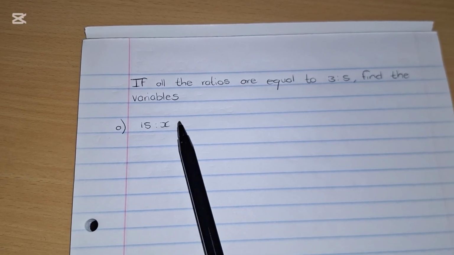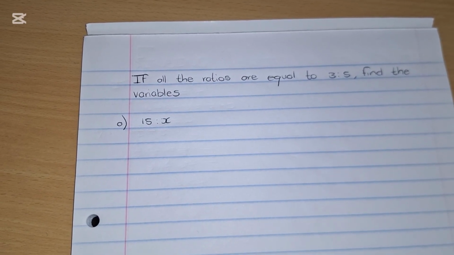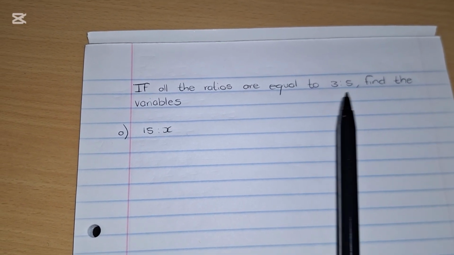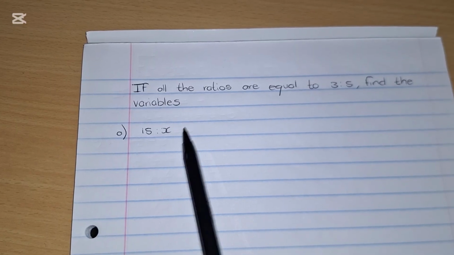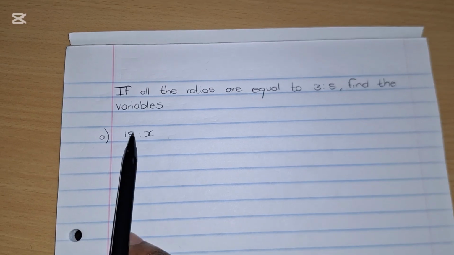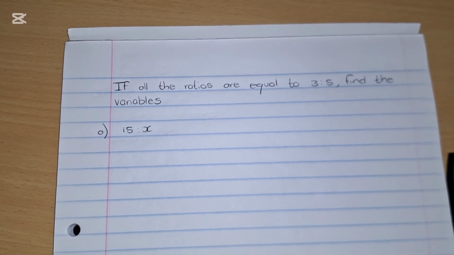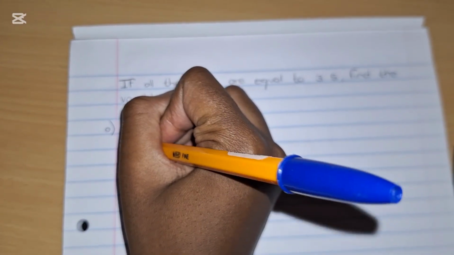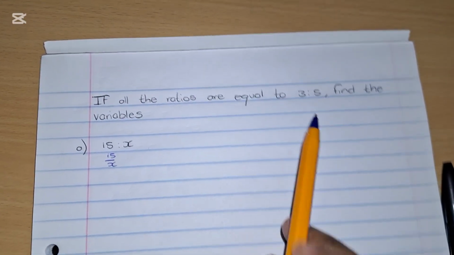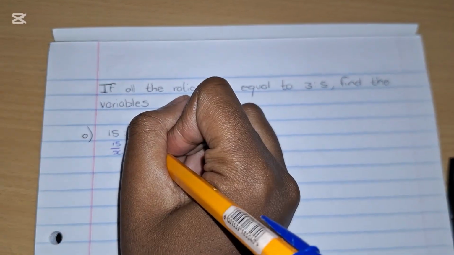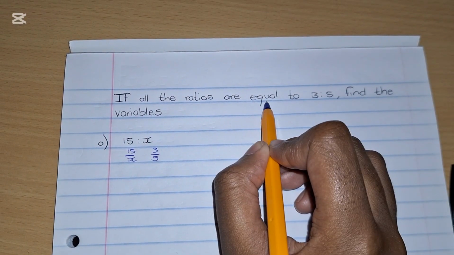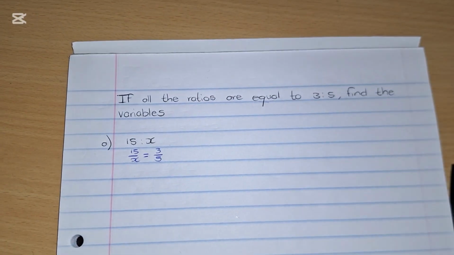Variables meaning x. It could be k, it could be l, it could even be a question mark, it could be a block, like how you would do in grade 1, 2, and 3. All that you are doing is finding what the missing value is there. So remember in class I told you, you can write 15 is to x as what? 15 over x. The exact same thing. And if we could write this as this, meaning 3:5 can be written as 3 over 5. But what did they tell us? They are equal, meaning we put an equal sign between them.